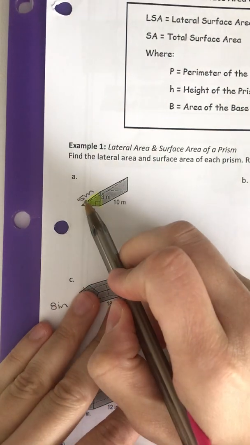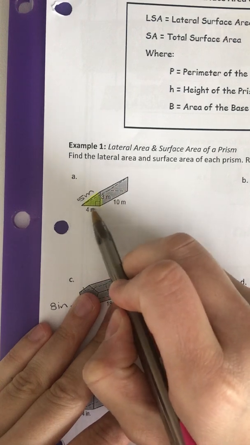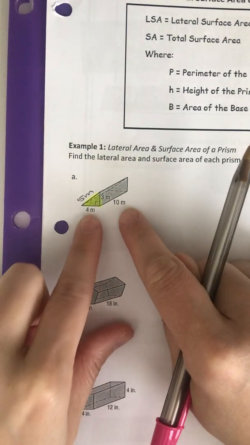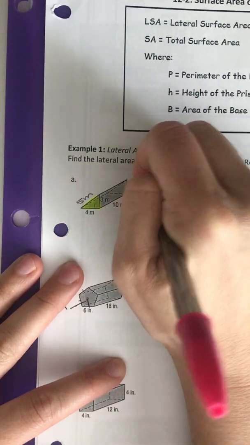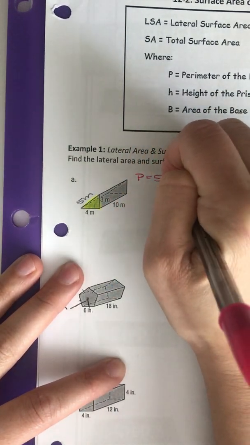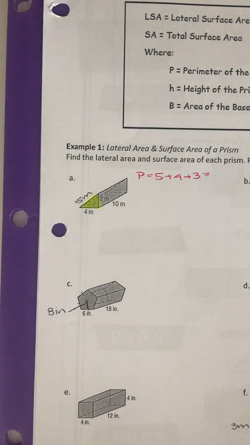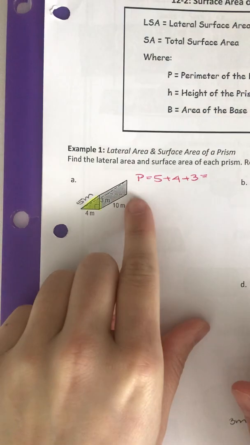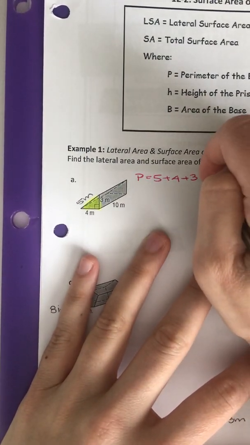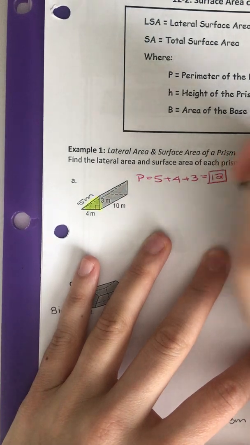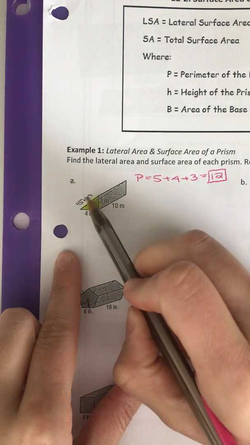So the perimeter of my base is going to be 5 plus 4 plus 3, because I'm only looking at that yellow highlighted part. So 5 plus 4 plus 3, which equals 12. Okay, so I looked at that yellow triangle and added the perimeter of it.